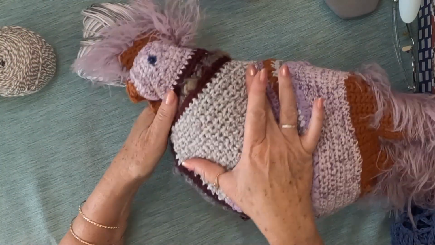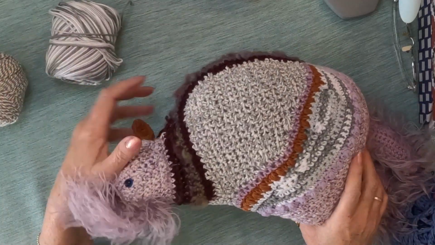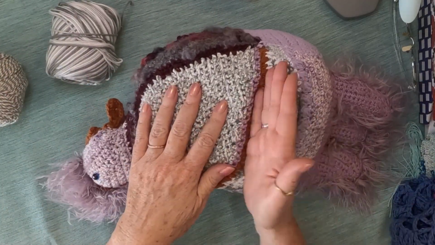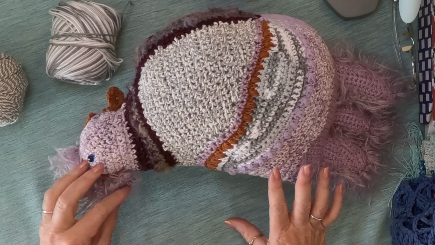And so we flip it over. This here is the speckled yarn. It's very busy looking. When you see it next to each other contrasted, you can see more clearly what we're talking about.